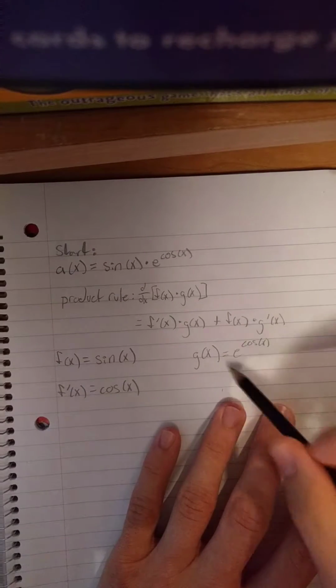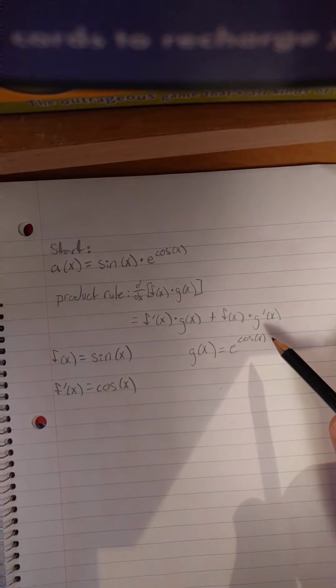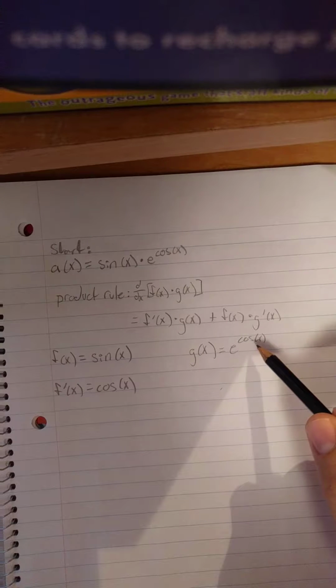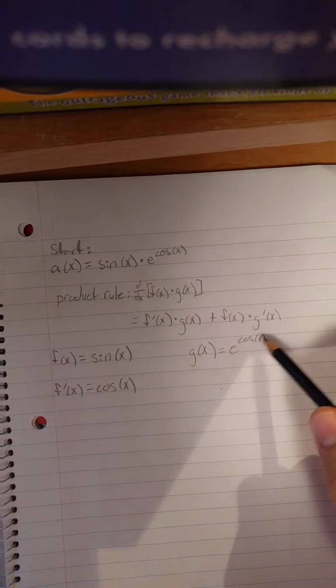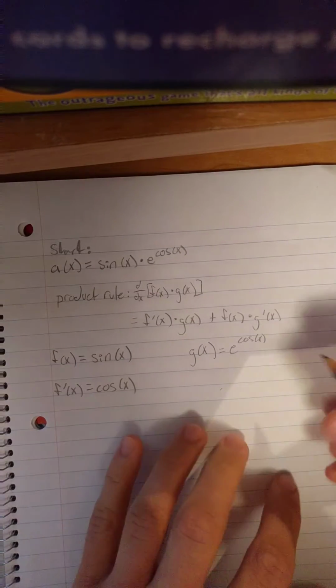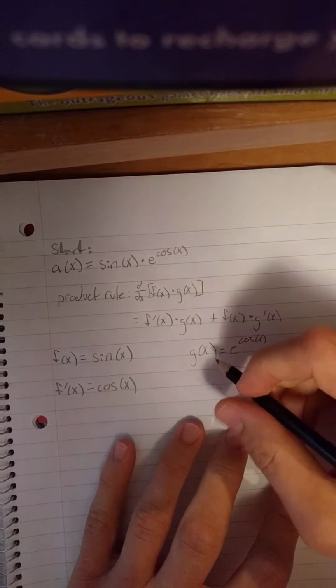So when we look at this, we realize we kind of have to use the chain rule with cosine as the inner function, and then Euler, or e, to the cosine of x as the outer function. So the way that's going to work is we're really going to look at it like this.